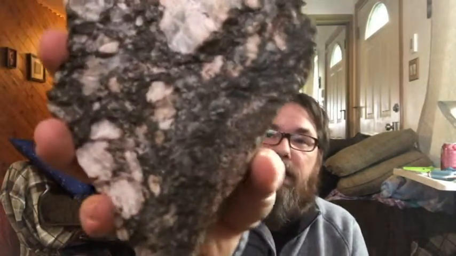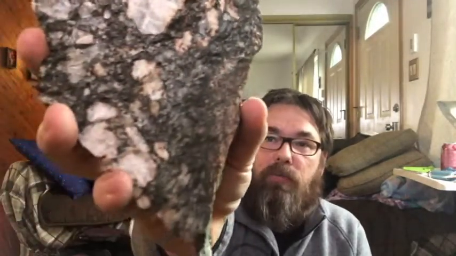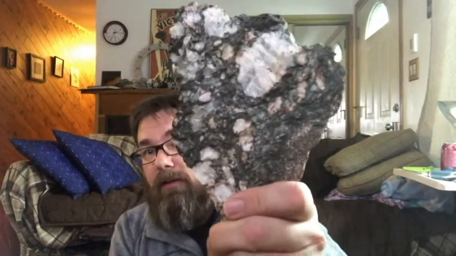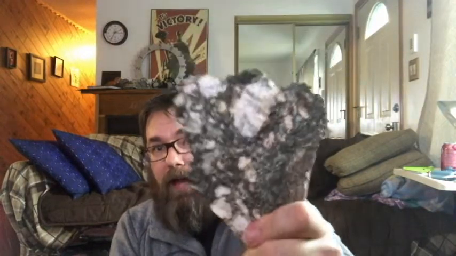At first I thought it was a lamprophyre, all right? But this does have quartz in it, a lot of quartz. You just can't readily see it because it's dark gray. So this is a quartz-rich rock. And most of the grains are over 1 to 3 millimeters in diameter. They're bigger than that.